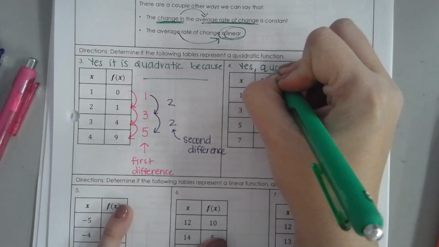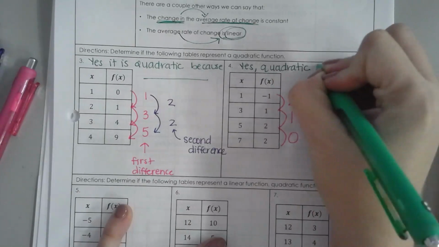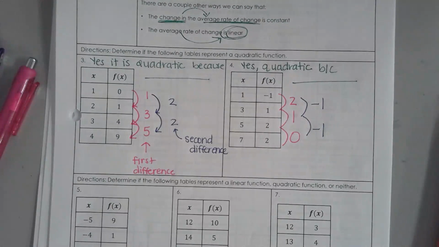Yes, quadratic because, and then fill in your explanation. You could say, because the second differences are constant. You could say, because the change in the average rate of change is constant. Or you could say, because the rate of change is linear. So you got average rate of change, first difference, change in the change. You said the word change twice. Second difference.